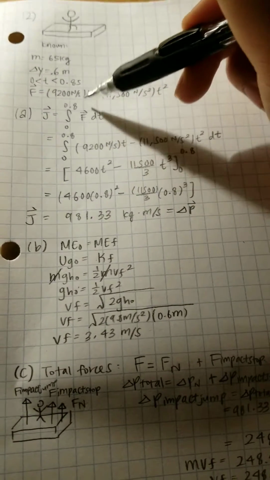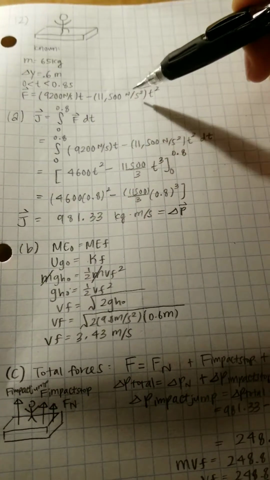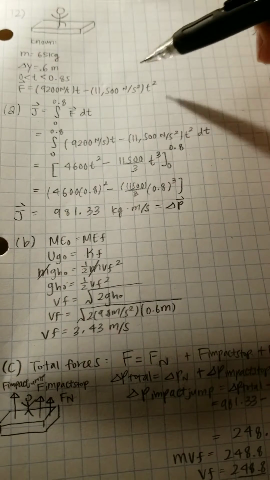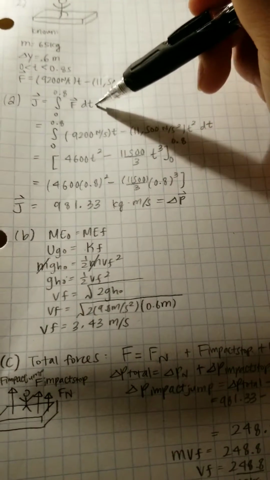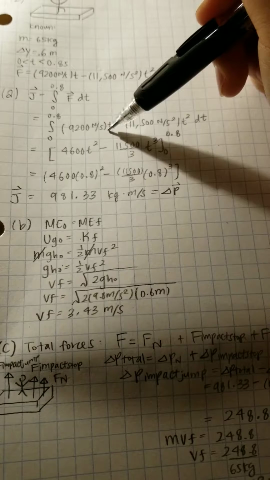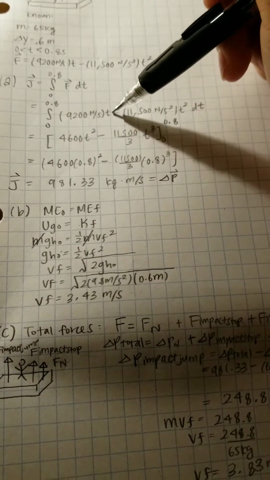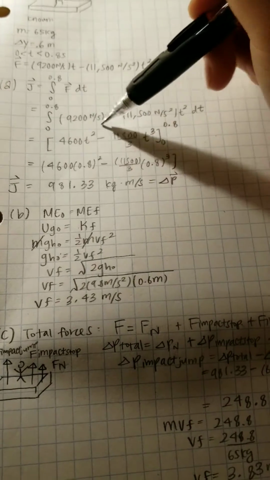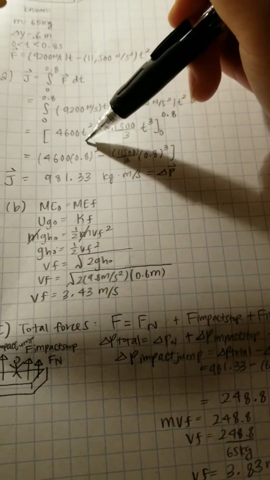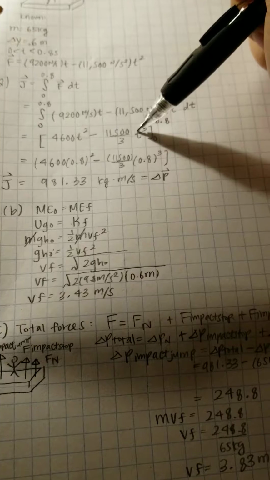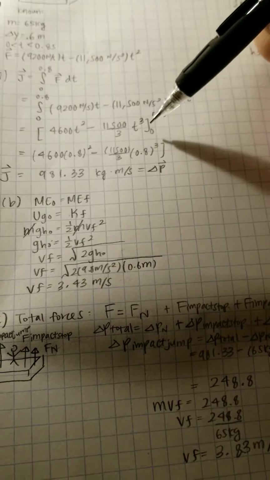The force given was this, 9,200 t minus 11,500 t squared dt. When you set this in, you want to take the antiderivative, which is going to be, since it's t, raise it to 2, divide by the new power, 4,600 t squared, minus 11,500 divided by 3 t cubed.